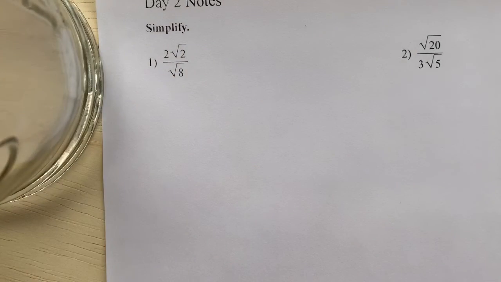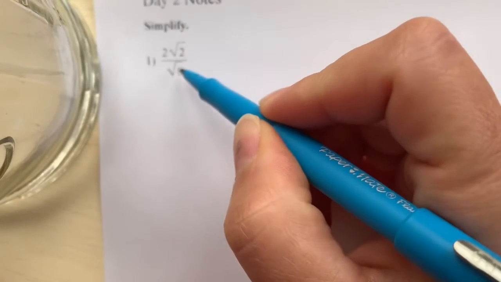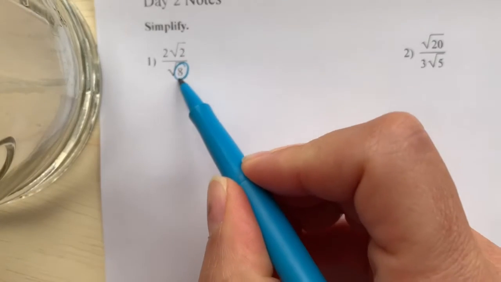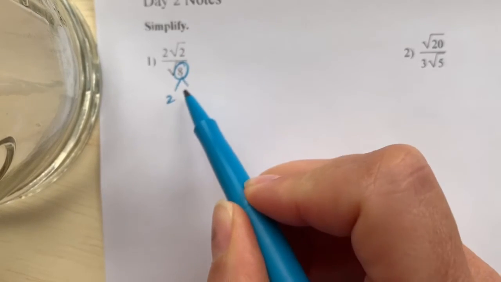So let's look at day 2 notes. We only have 4 problems to do, and it's going to be pretty quick and simple. So the first thing we have to do, though, is we have to notice that we can simplify this radical. So the first thing we're going to do is we are going to break it down into a prime factorization.